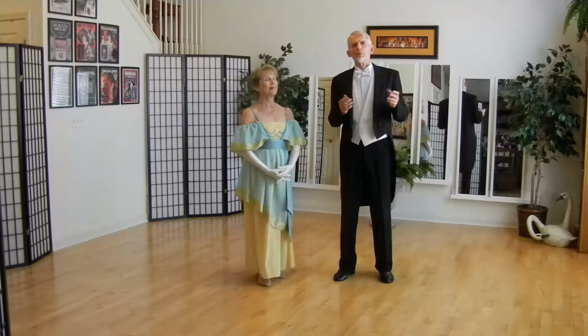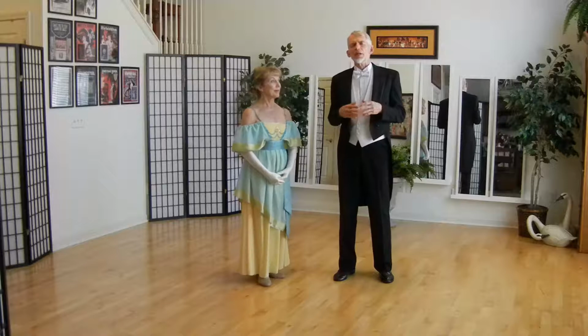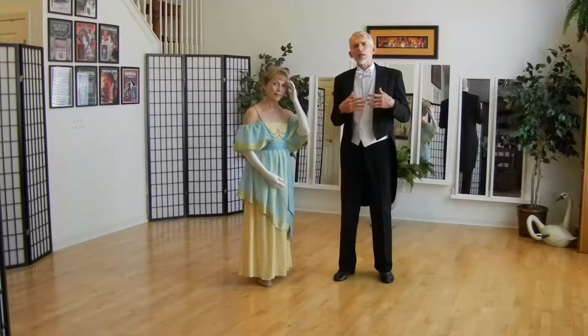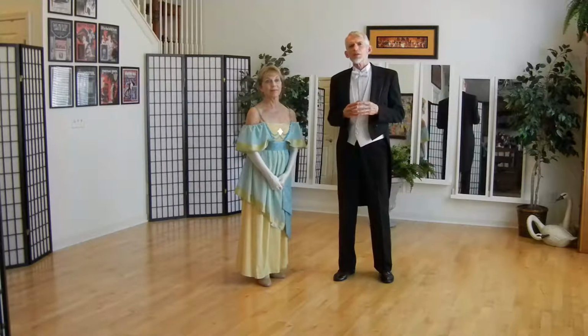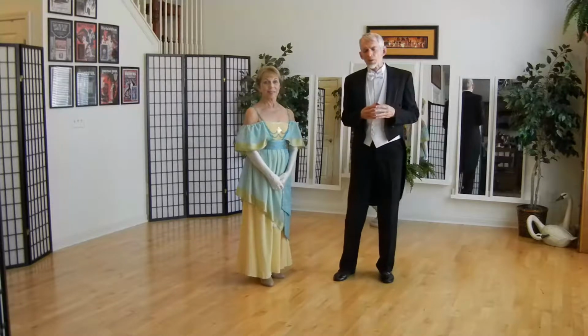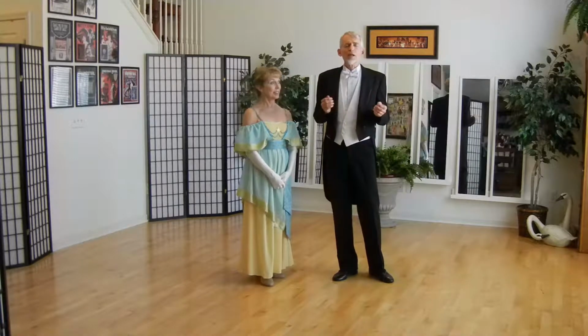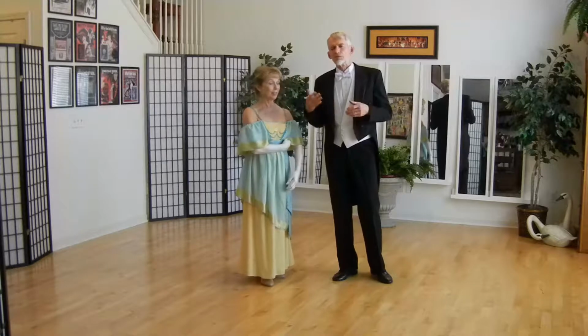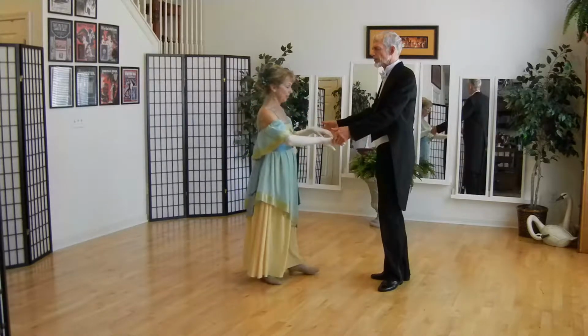As usual, Lima would add that this could be done in any body position, in any direction, and starting with either foot. So, as an ending, we might do this forward and in promenade position.